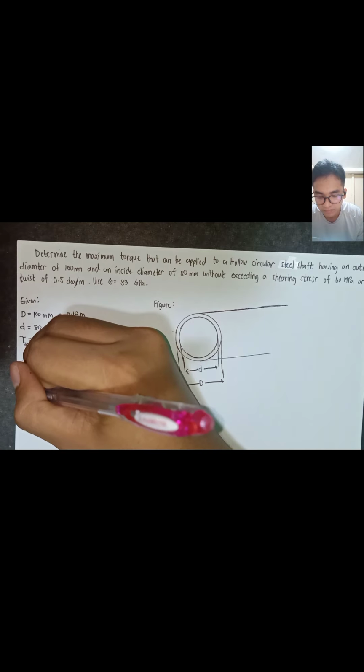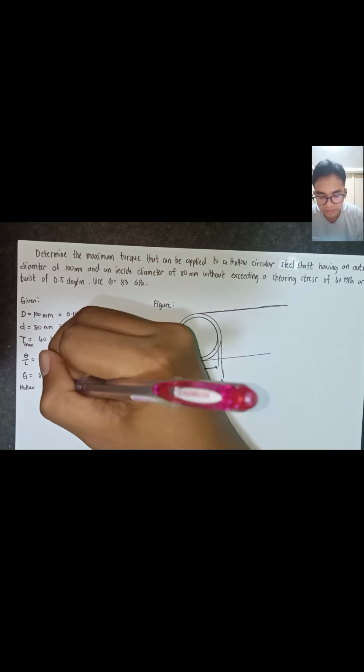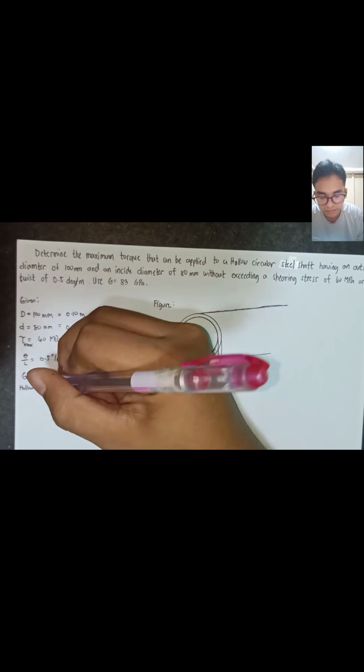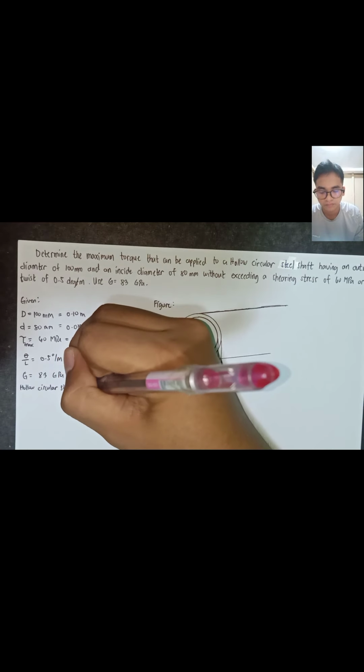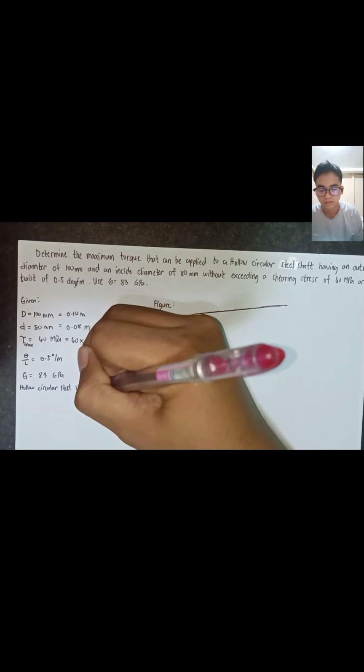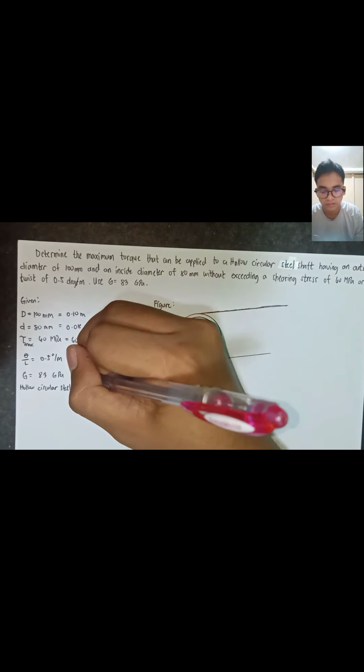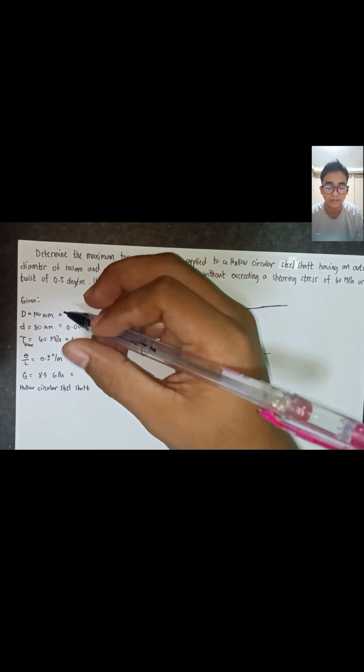Then, lagay na rin natin itong nasa problem, itong hollow circular steel shaft. Then, convert natin pala itong G natin to Newton over meter squared.